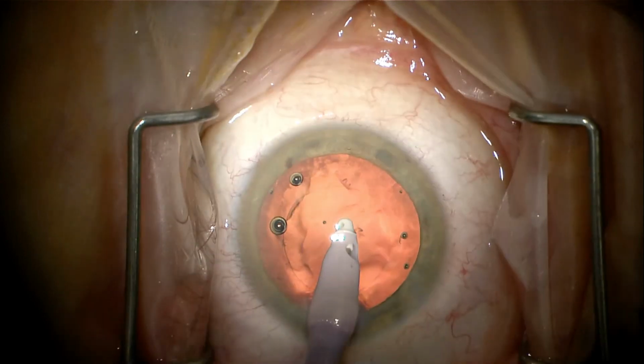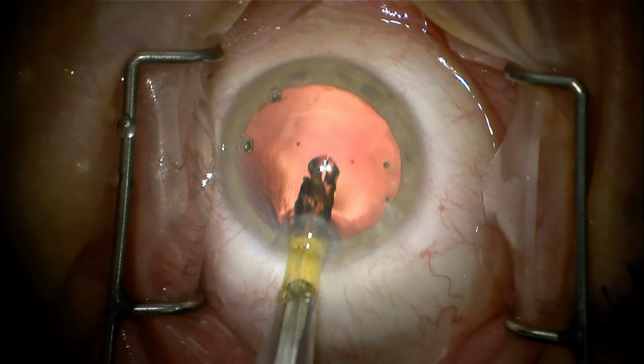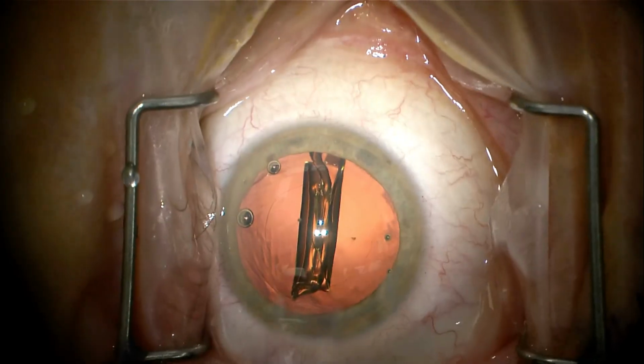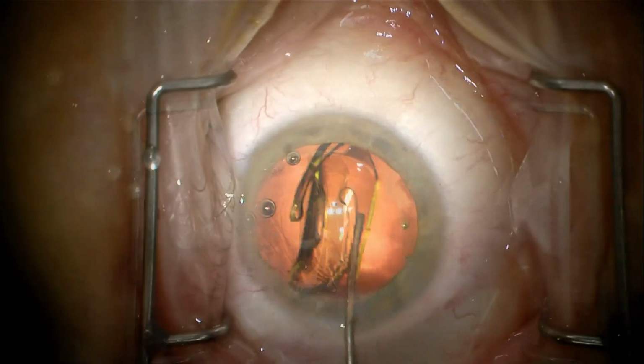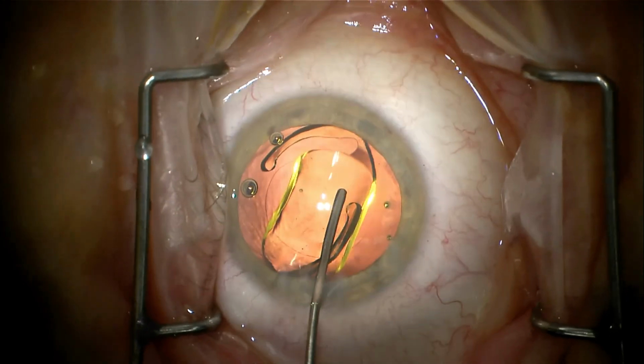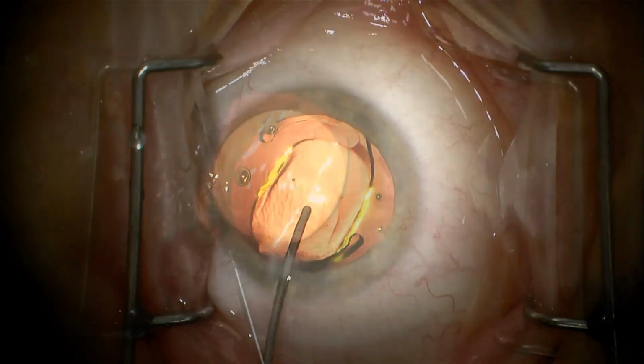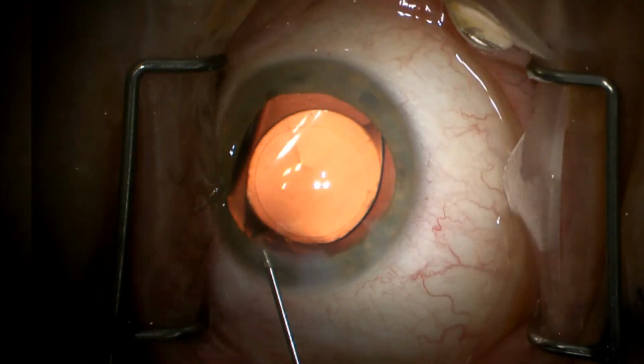The posterior part of the lens capsule is left intact. Now a folded implant is inserted into the empty capsular bag. Within hours, the patient will appreciate clear, distinct vision.